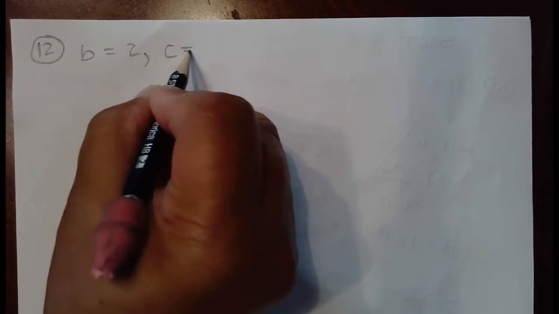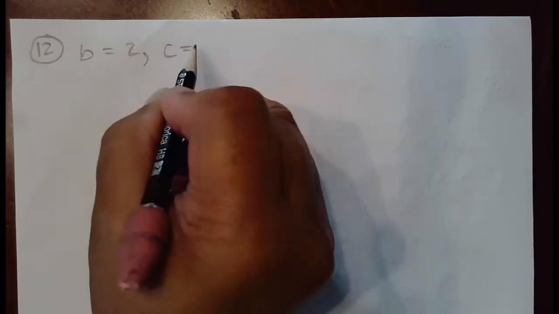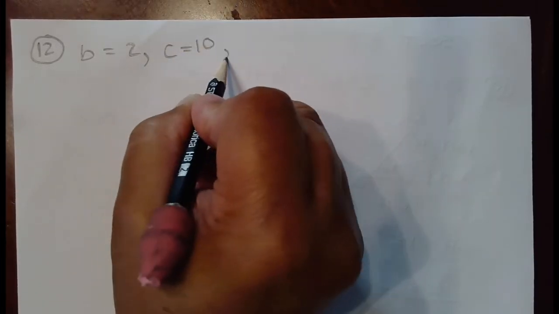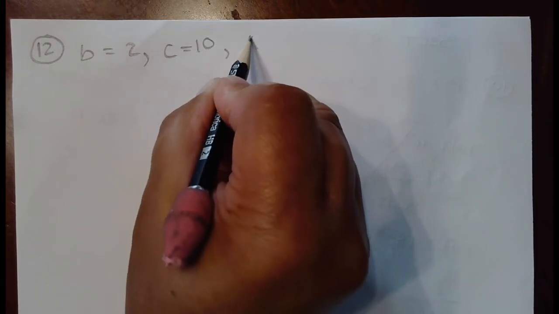We have B equal to 2, side C equal to 10, and then we have angle A equal to 52. Let's see by drawing the picture what kind of arrangement we have. So start by labeling a triangle ABC, putting what they've given you where it belongs.